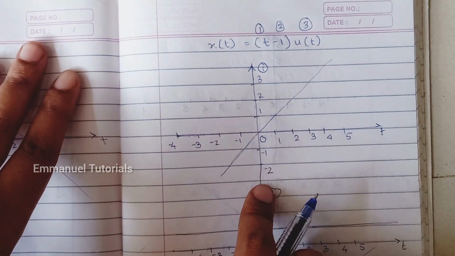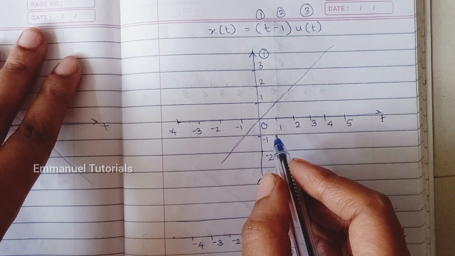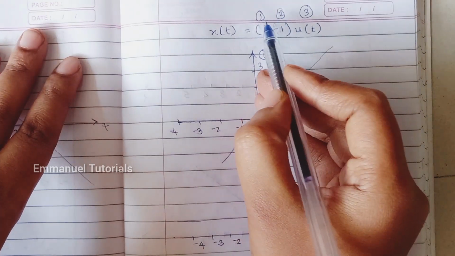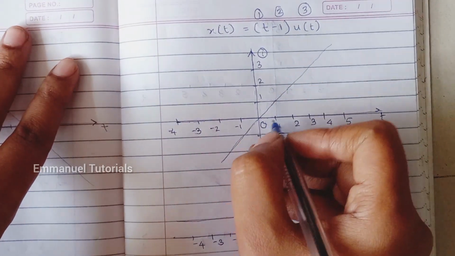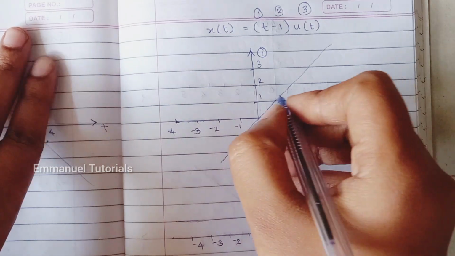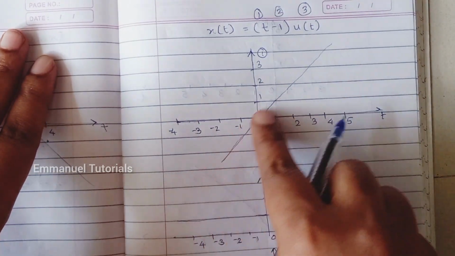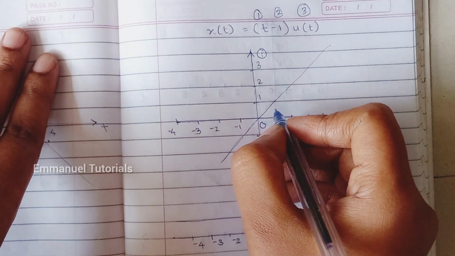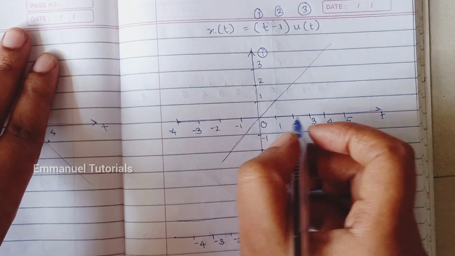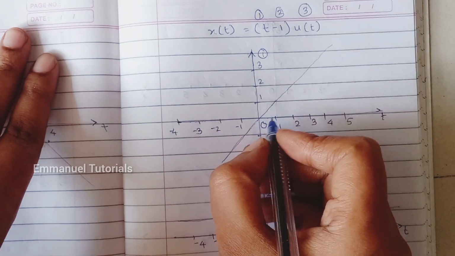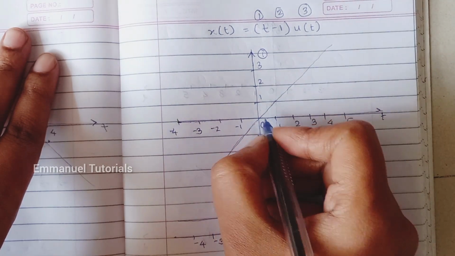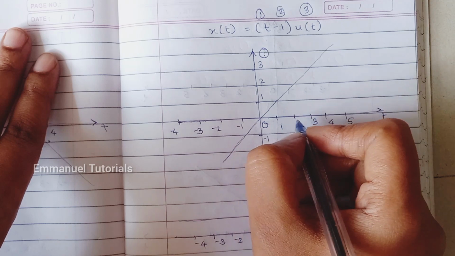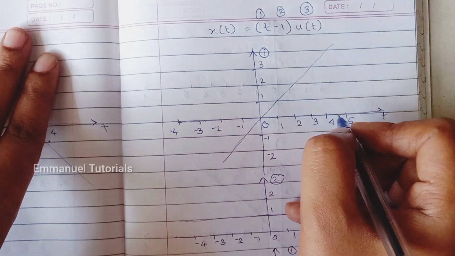So first what I have done is drawn the first part of the signal, that is t. So when you say that a signal is equal to t, it is equivalent to the ramp signal, which is a 45-degree straight line across the axis. So the amplitude of each point is going to be equal to whatever t value you have. So at t equal to 0, the amplitude is 0. At t equal to 1, amplitude is 1. T equal to 2, amplitude is 2, and so on.